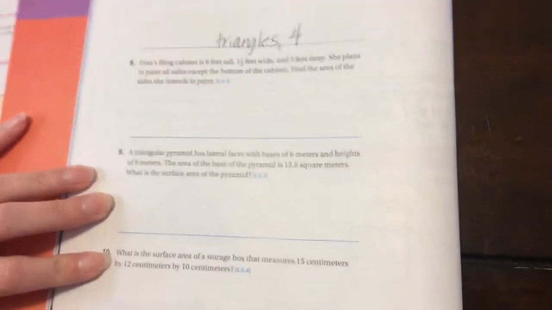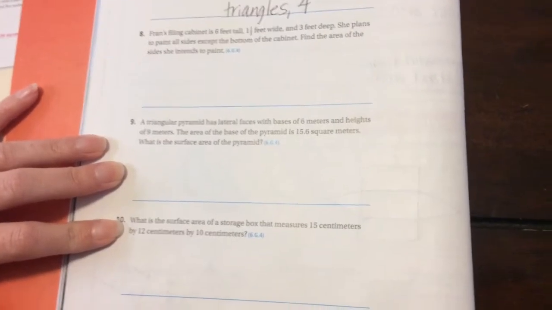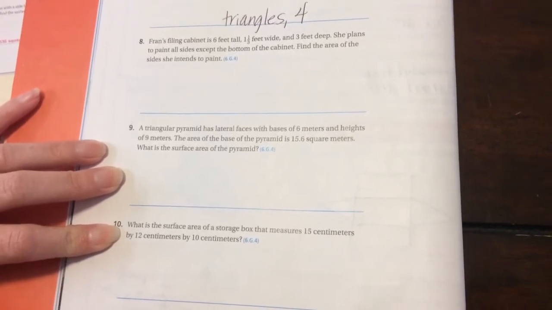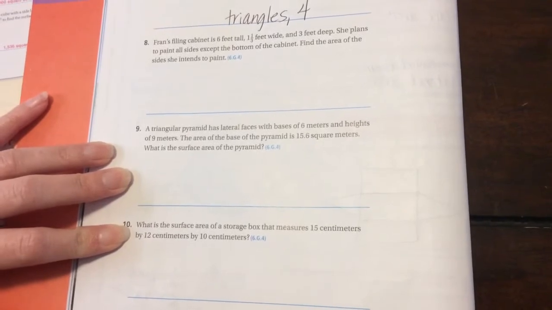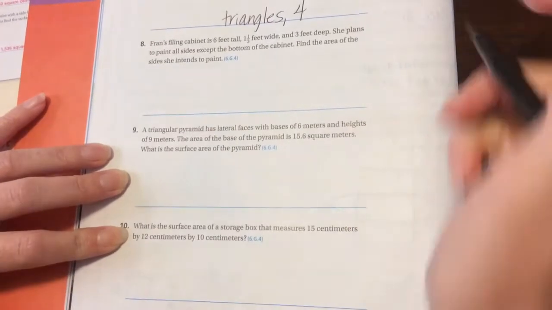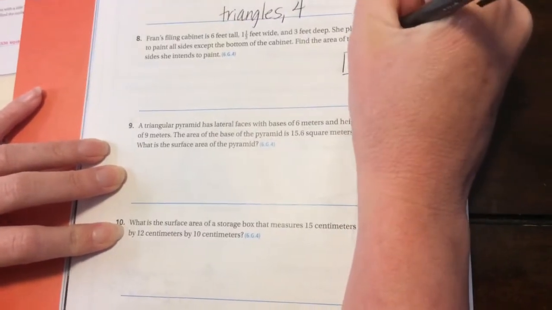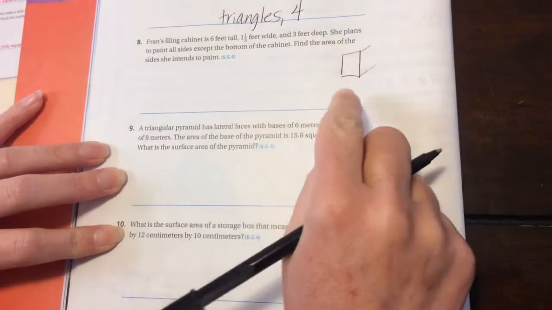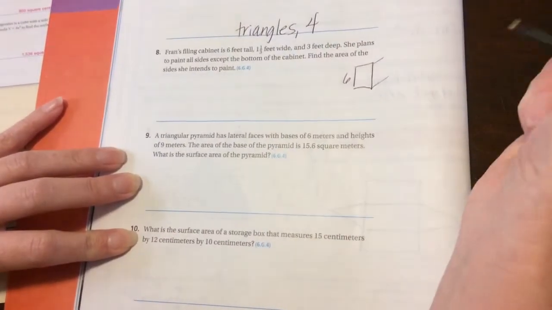Number 8, Fran's filing cabinet is 6 feet tall, 1 1/3 feet wide, and 3 feet deep. She plans to paint all sides except the bottom of the cabinet. Find the area of the sides she intends to paint. So this one is a lateral area question. It's most helpful if you draw it. So I don't have to draw the whole thing, but I know that it's 6 feet tall, so the side is going to be 6 feet.